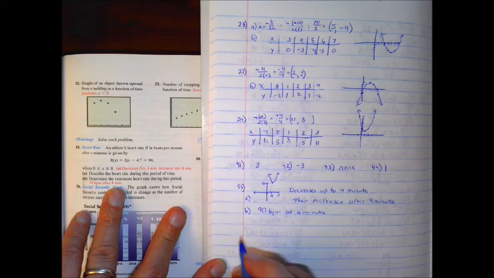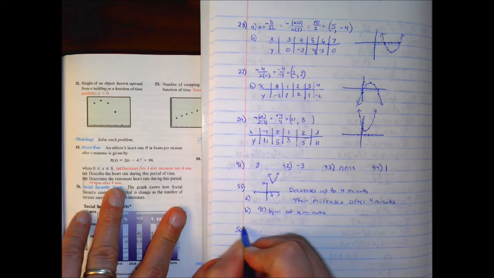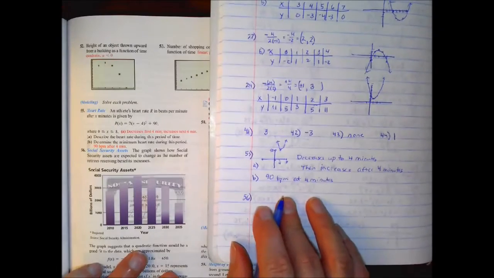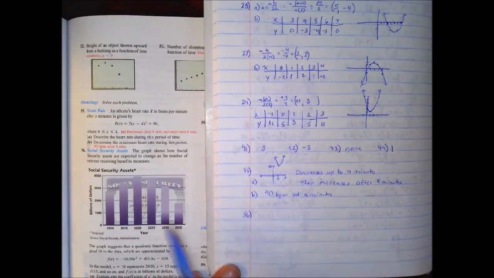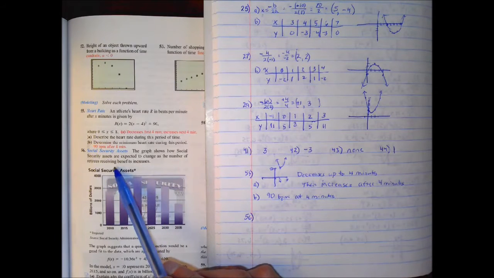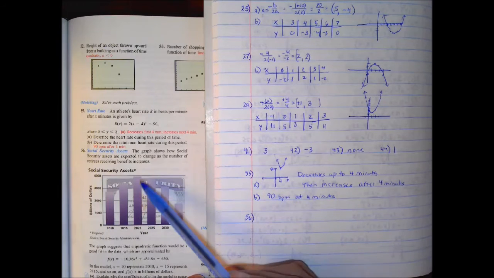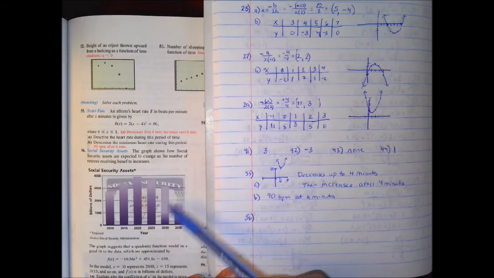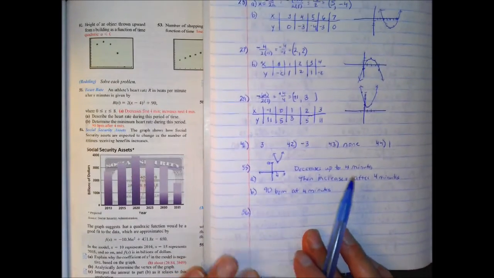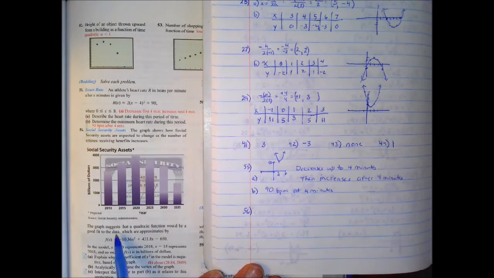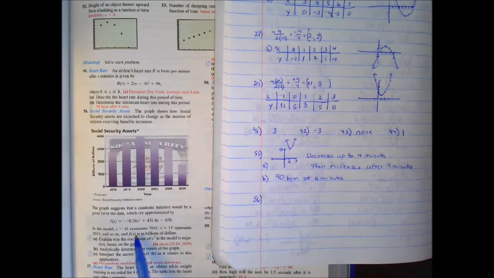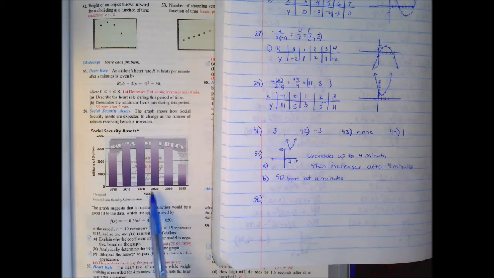Okay, 56. The graph shows how Social Security assets are expected to change as the number of retirees grows. As more people retire, there's going to be less and less money there, because more money is going out to other people. So it suggests a quadratic function, and this is that quadratic function. Part A: x equals 10 represents 2010, 15 would be 2015, etc. So this is 20, 25, 30, and 35.